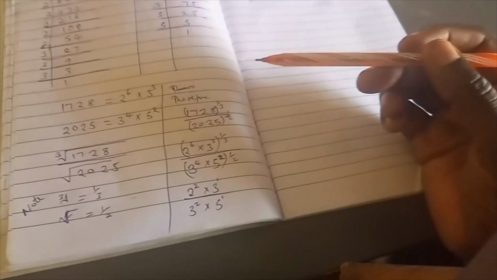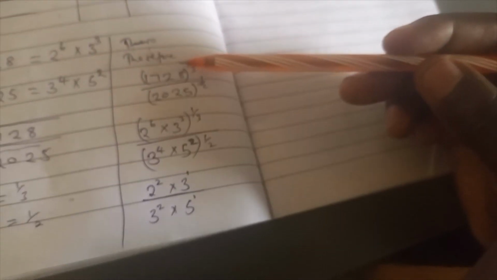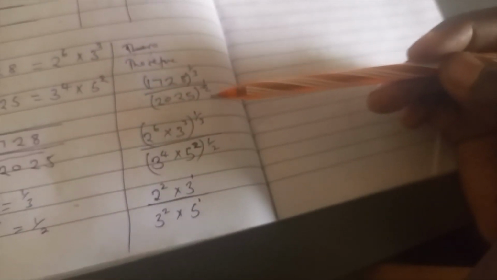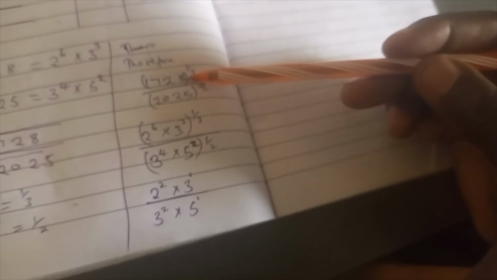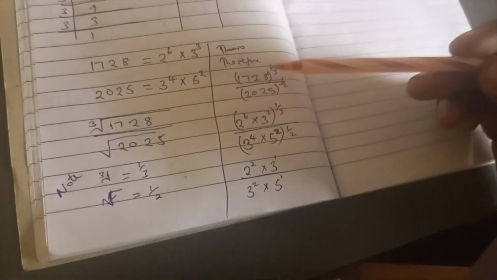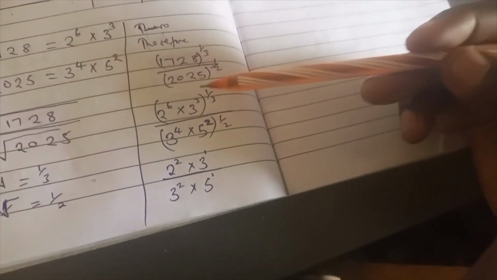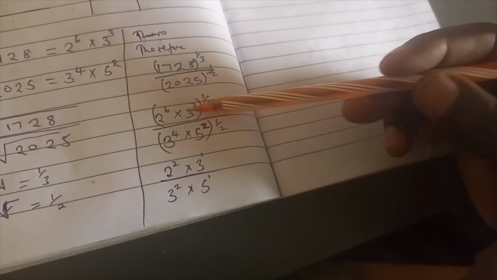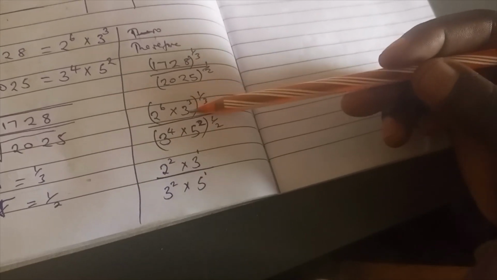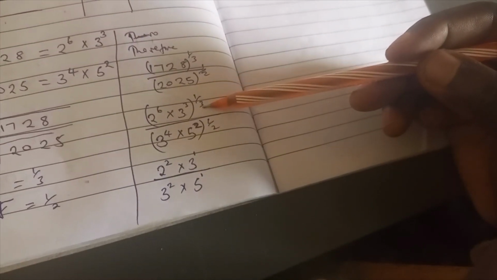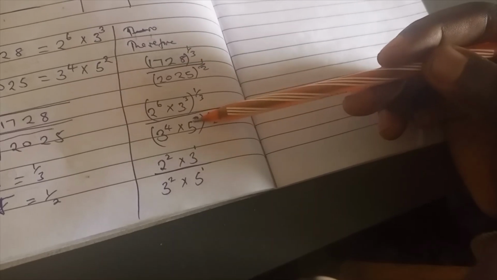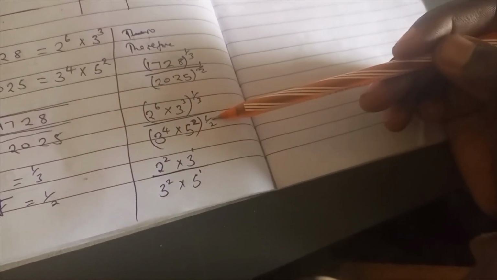So therefore we can write this as 1728 raised to the power of a third divided by 2025 raised to the power of a half. So we can now substitute with the prime factors that we found here. 1728 can also be written as 2 raised to the power of 6 times 3 raised to the power of 3, in brackets raised to the power of a third, divided by 3 raised to the power of 4 times 5 squared, all in brackets raised to the power of a half.